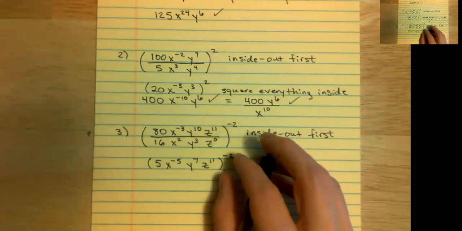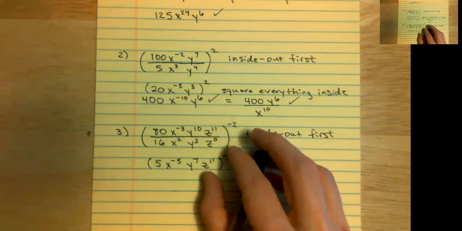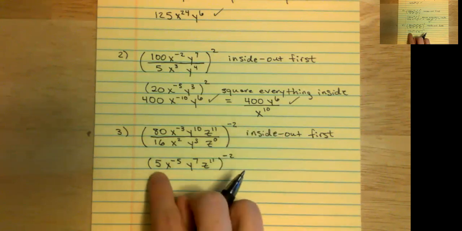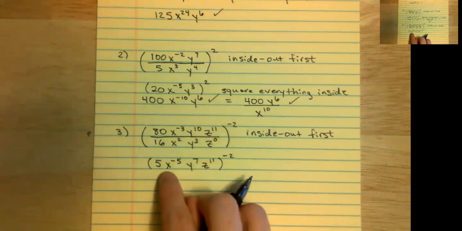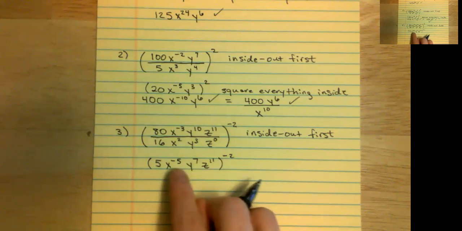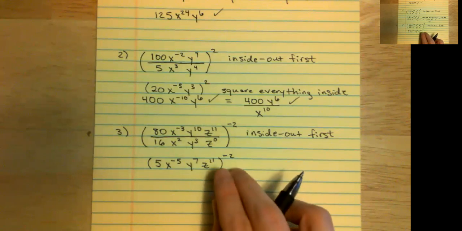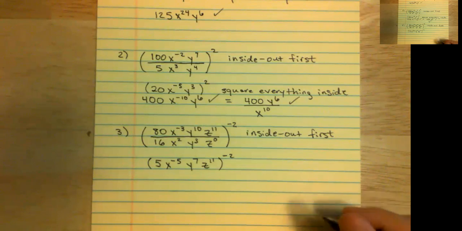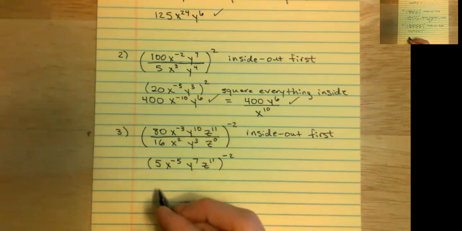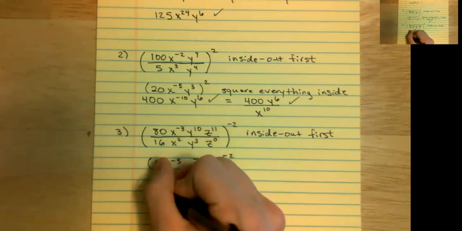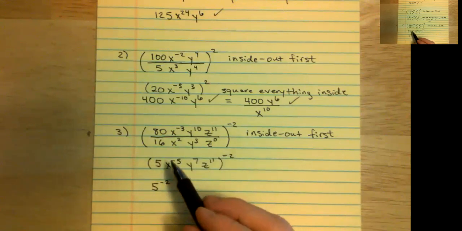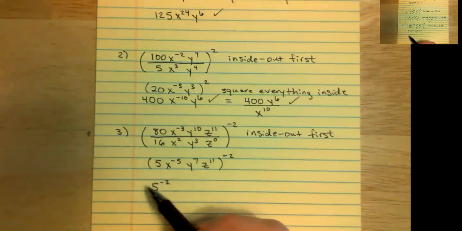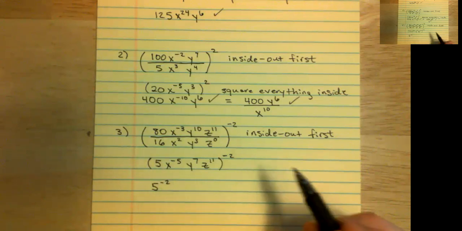What I want to do now is raise everything to the negative 2 power. So this 5 out in front, that's going to be raised to the negative 2 power. These exponents, they can all be multiplied by negative 2 to get something. All right, so starting on the left side, I have 5 to the negative 2 power. I'm just going to take that outside of the parentheses. We can deal with that later once we figure out what it is.